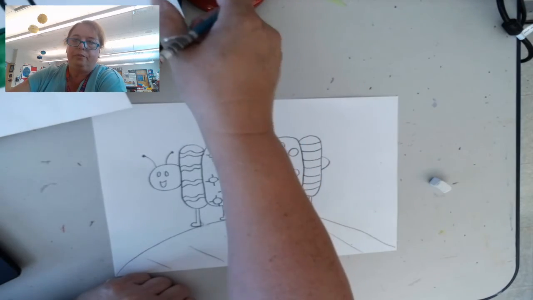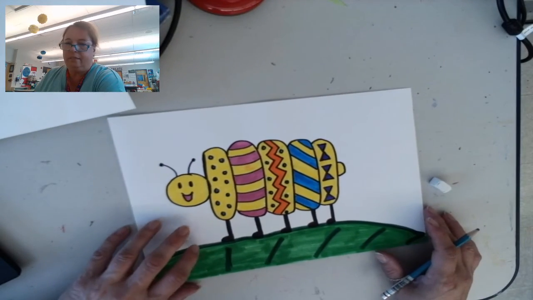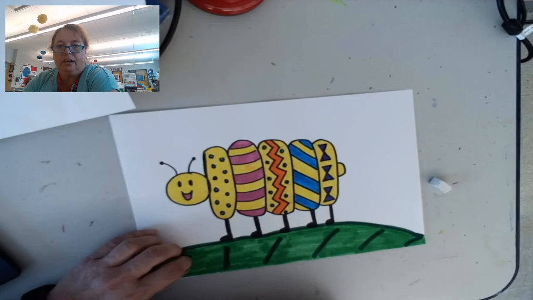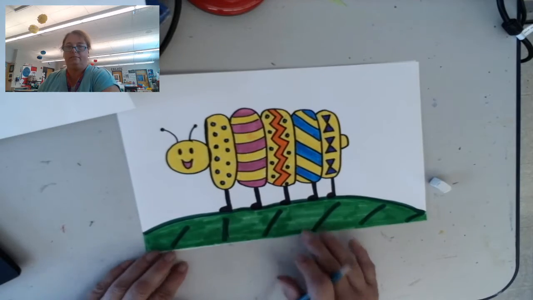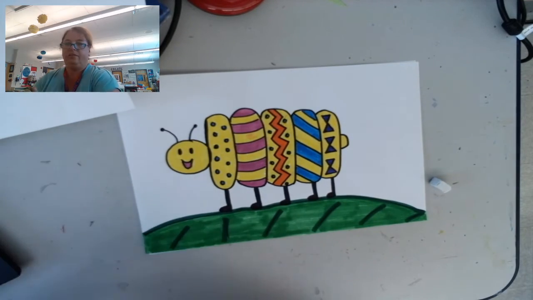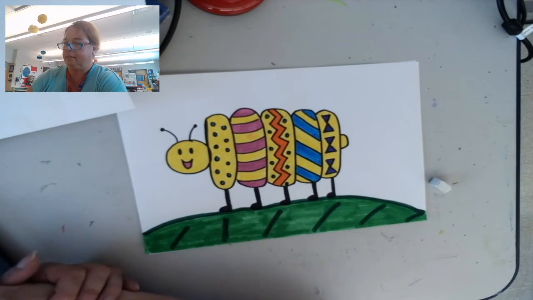So I'm going to show you my finished one again. So I decided that my caterpillar was mostly yellow, and then I used other colors to fill in the pattern, and you can see my leaf down here. So if you want to, you can pause the video and go color it, or you can keep watching and we'll make the butterfly, and then you can color them both at the same time.